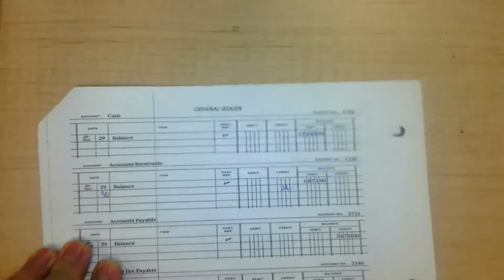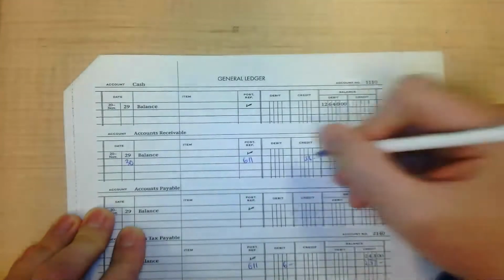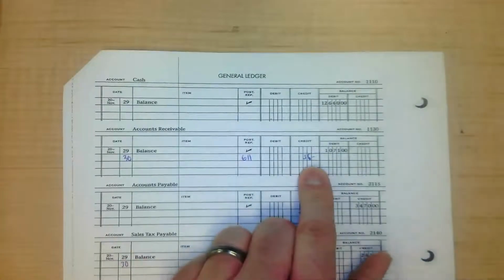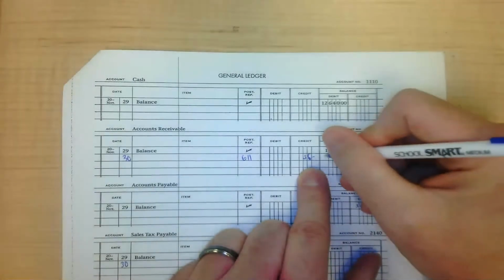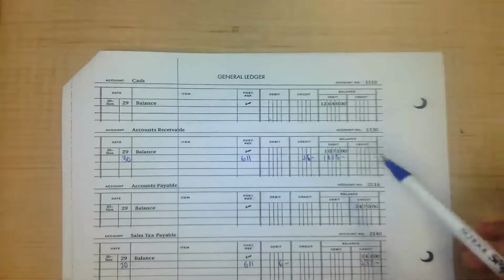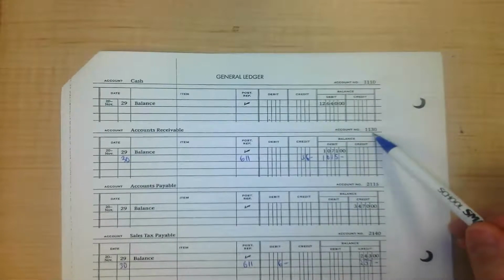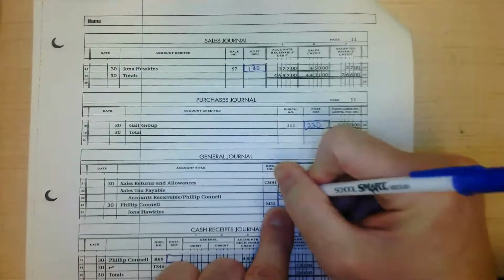On the 30th from the G11, $56 credit. I am crediting a debit, so I'm going to subtract. You got 1015. That is your new balance. Account number is 1130. So that goes on the top part.